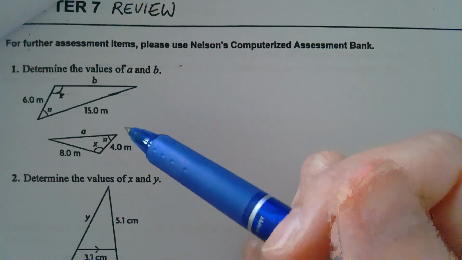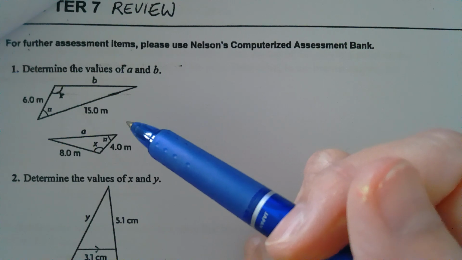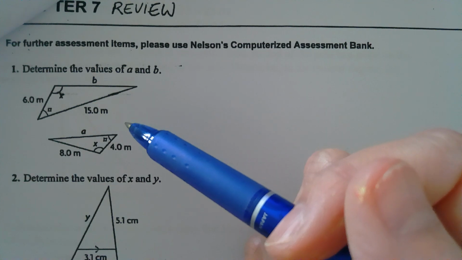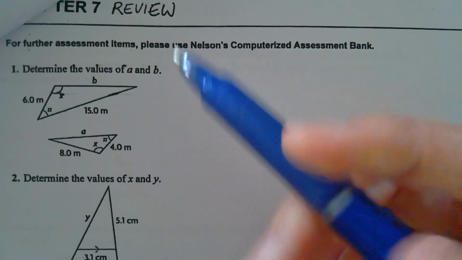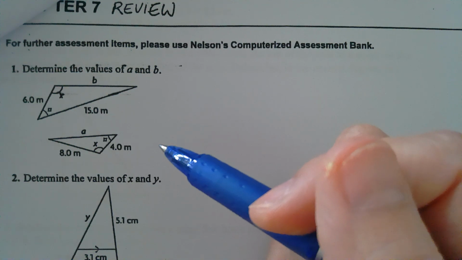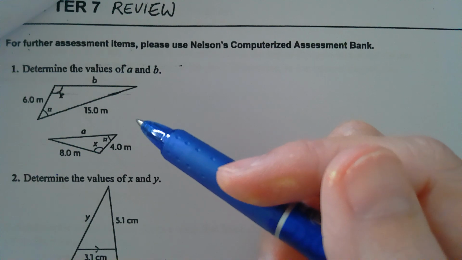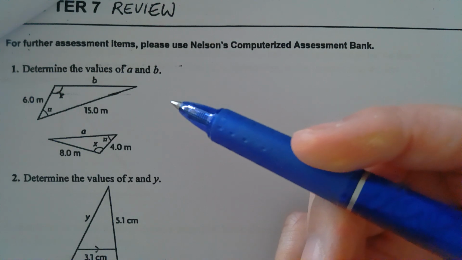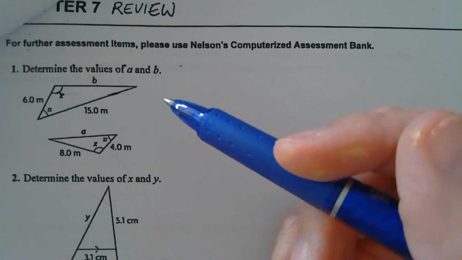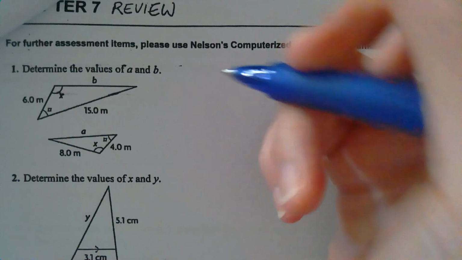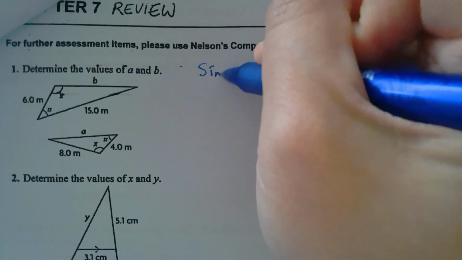Right. Alright, so there's no H, O, and A. It's not a right angle triangle. Okay, so we'll get to that. So Gavin, since these are not right angle triangles and we cannot do H, O, and A, what method can we do? Ethan? Similar triangles. Notice you're given two.